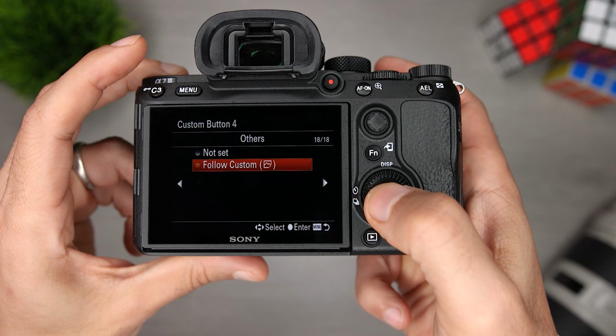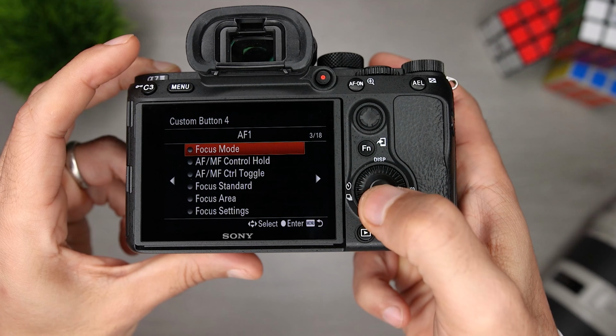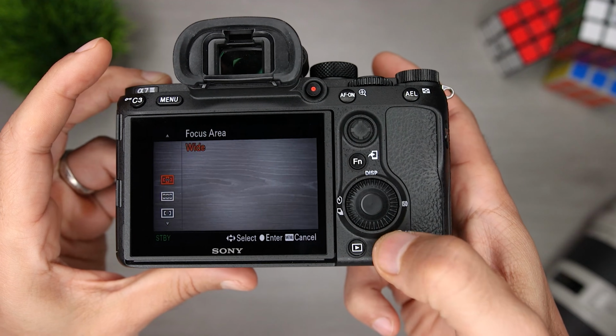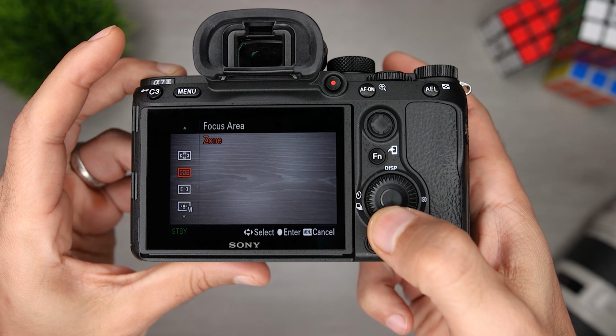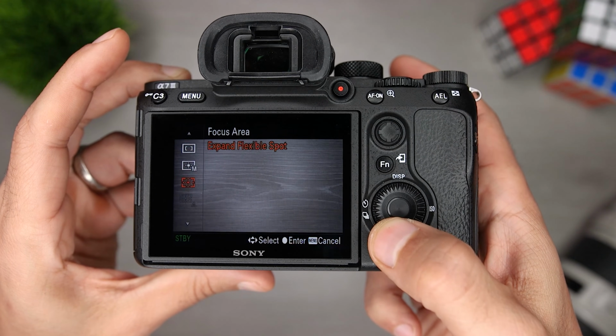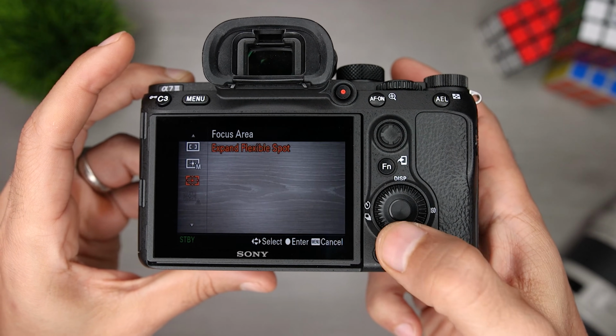Next, we have the C4 button, which I have set to autofocus area, which is on page 3. This lets me change from wide, which I use a lot, to zone, center, which I almost never use, flexible spot, to expand flexible spot, which again I also use quite a bit. If a scene quickly changes on me and I'm no longer in the best focus area option, I can easily change it on the fly.